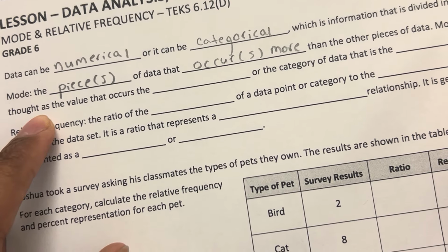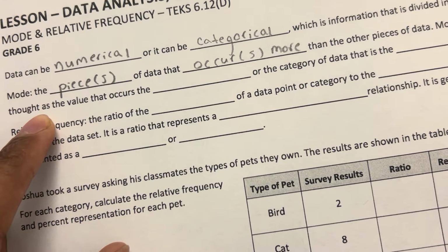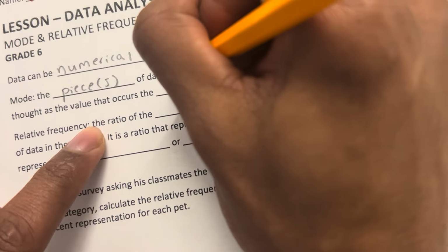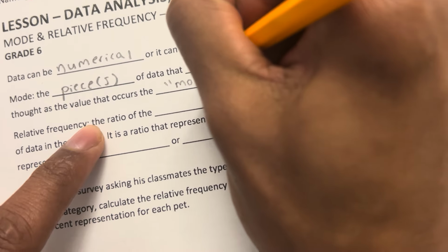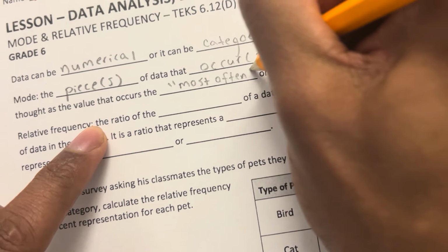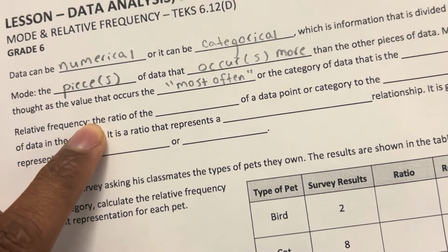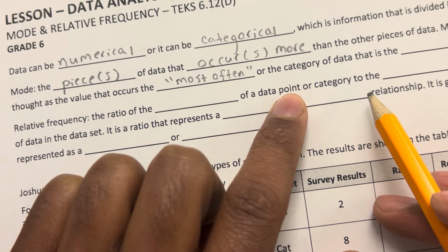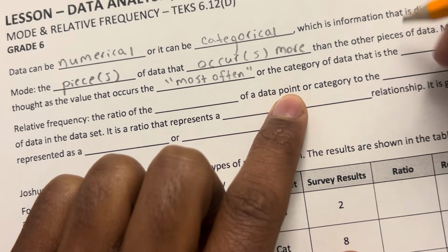Mode can be thought of as the value that occurs the most often, or the category of data that is the most popular.